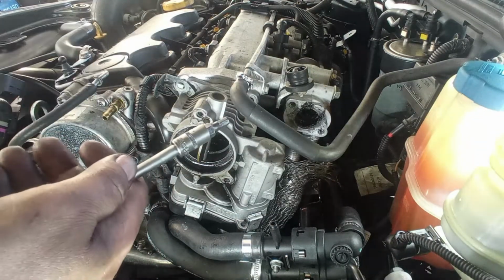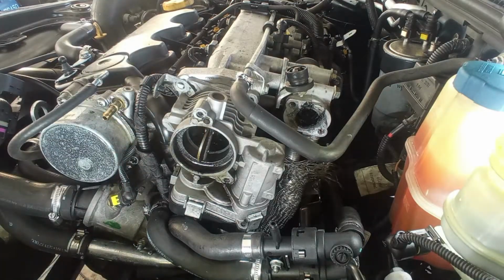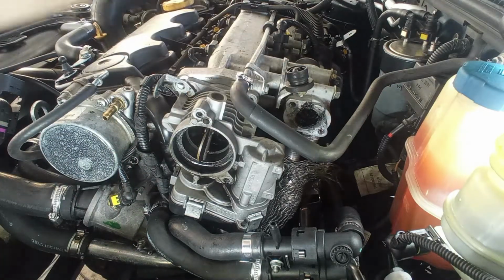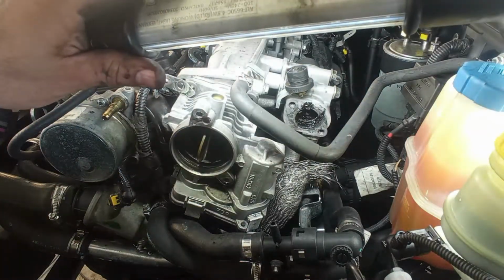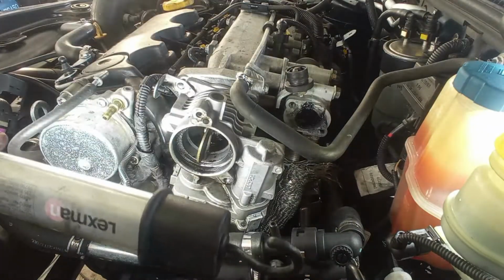I see that this engine may have a lot of blow-by. That's why the EGR is so clogged. The problem with EGRs is really not the gases itself, it's the oil that messes everything up.